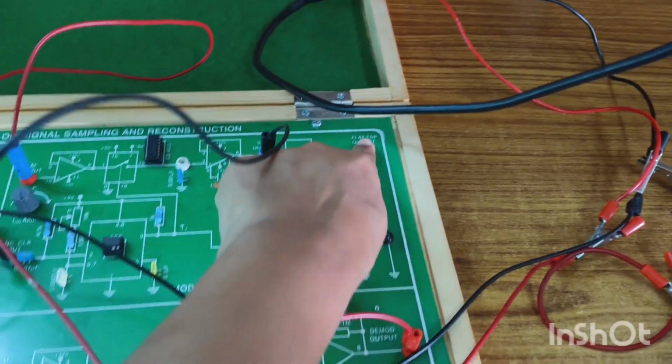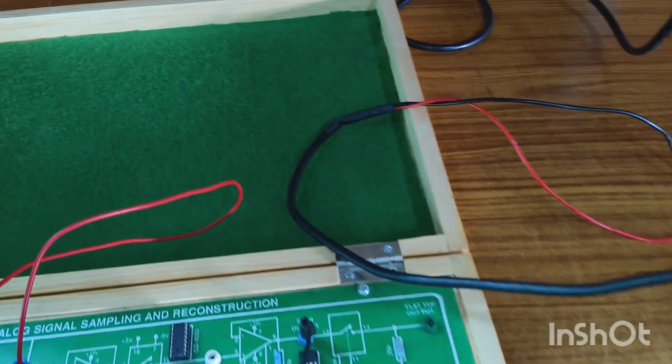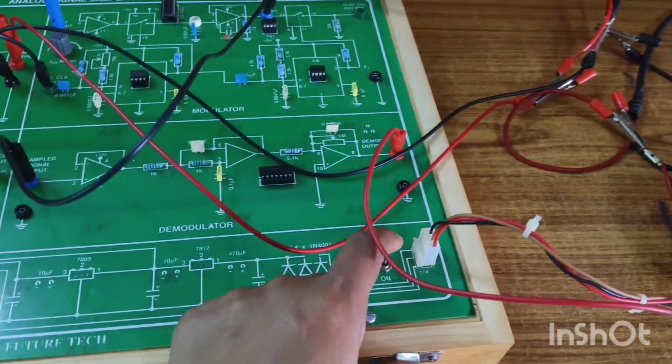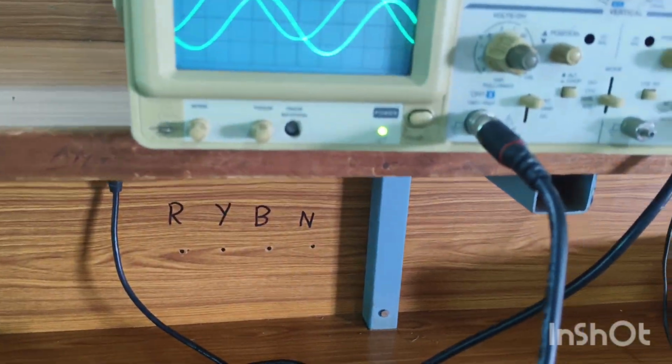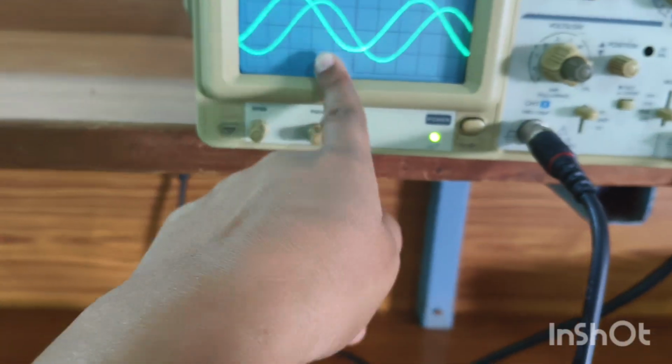Just remove the connection from here to here. I am connecting here the sample and hold output. The sample signal output is given as input here. Now I am going to switch on the kit. See, we are getting it correctly for positive, negative, negative. This phase difference we need to avoid.